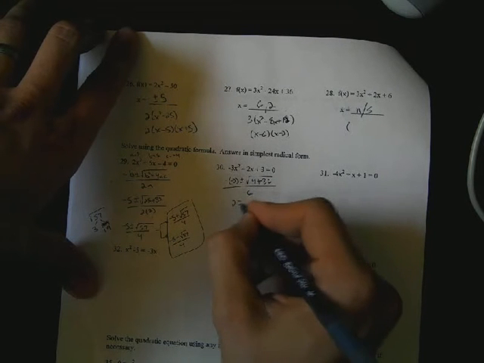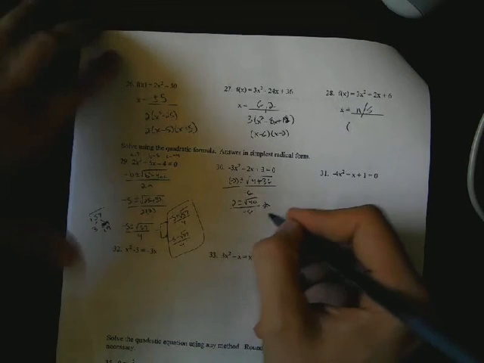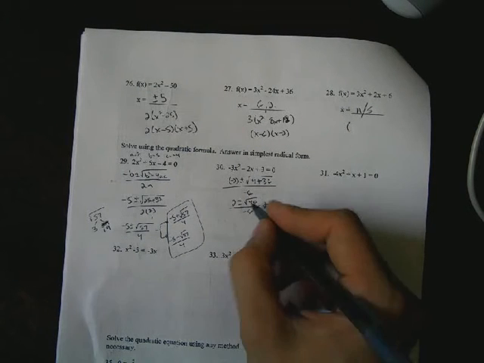So I've got 2 plus or minus the square root of 40 over negative 6. Now this one's very special. Most of you will be able to stop here. A few of you are going to realize that I can break down the square root of 40.